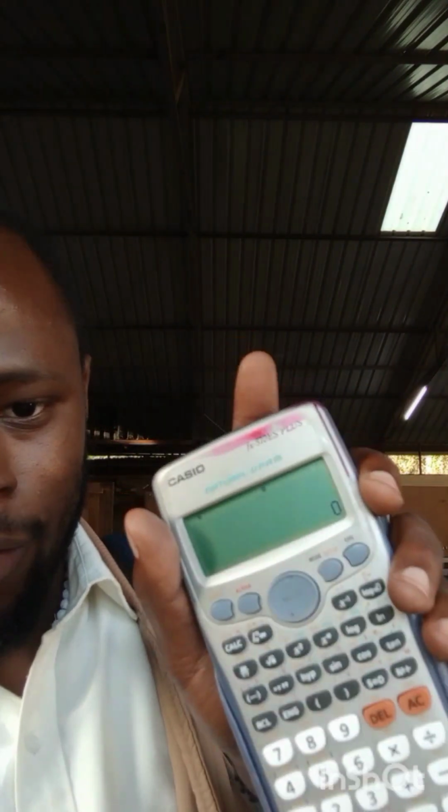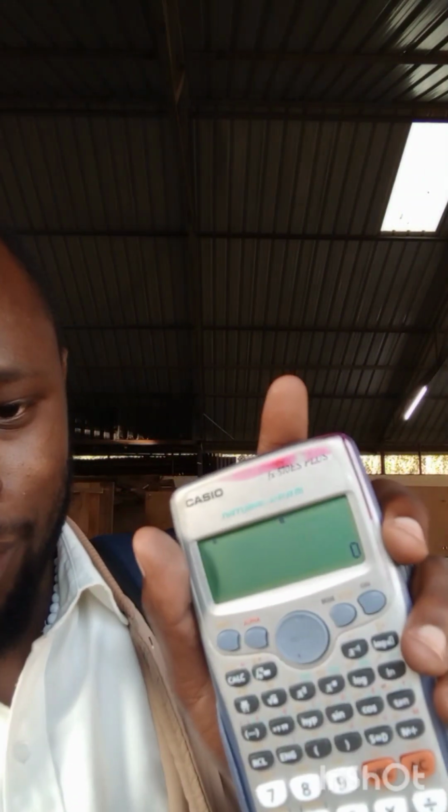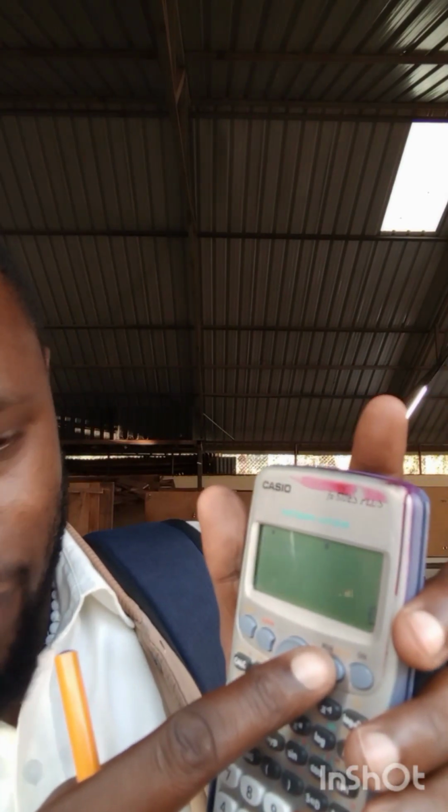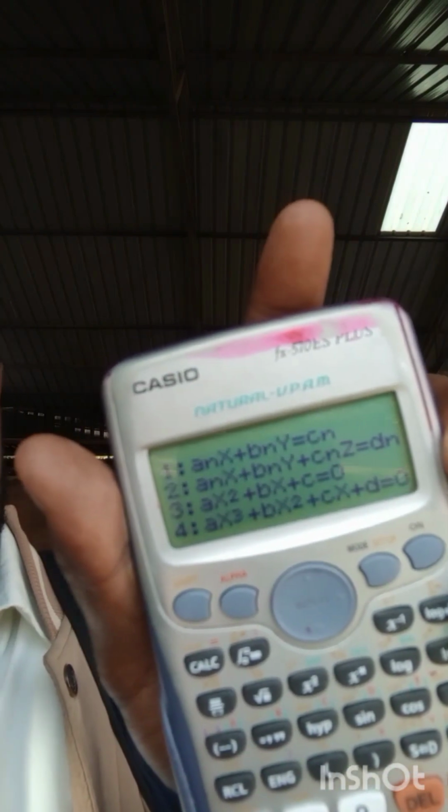Now, what about the FX570 ES? It's very simple for this kind of calculator. I don't need to clear. I just switch it on, then I go to mode, then number 5, which is equations. When I check equations, I can see there is number 3, which is of degree 2, implying that it's quadratic. So I press number 3.